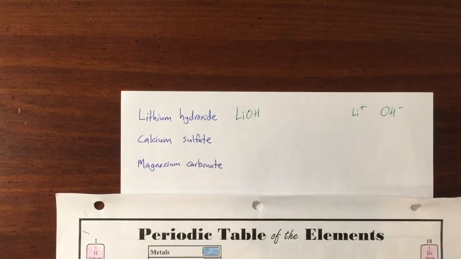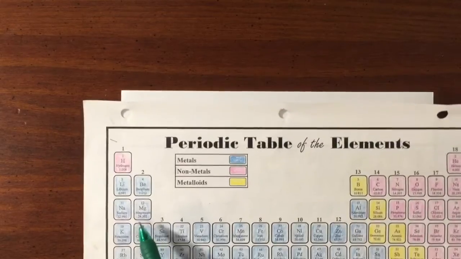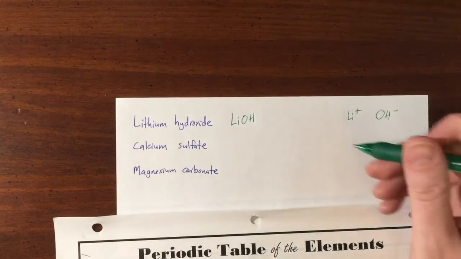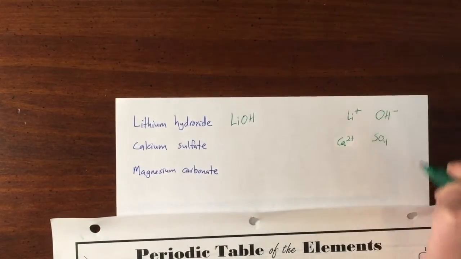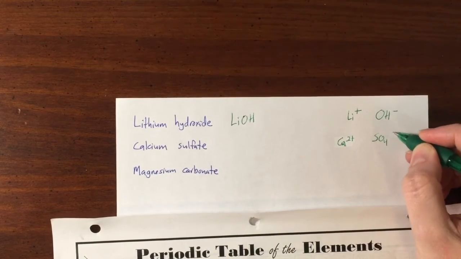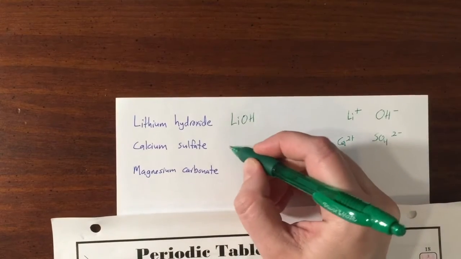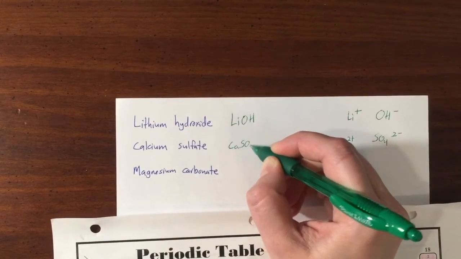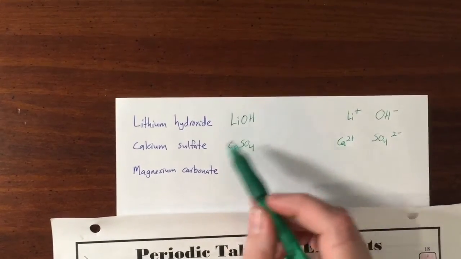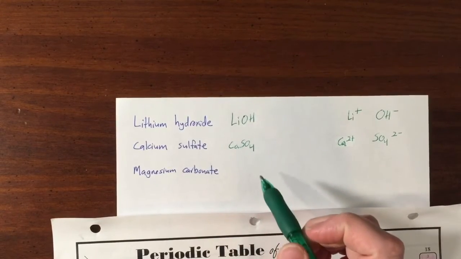Calcium sulfate. Calcium is an element on my periodic table, right there. It has a charge of 2+. Sulfate is SO4, and the charge is 2 negative. So 2 positive, 2 negative, that balances out. So we write CaSO4. Our final answer should never have any charges in it because the whole thing's neutral.